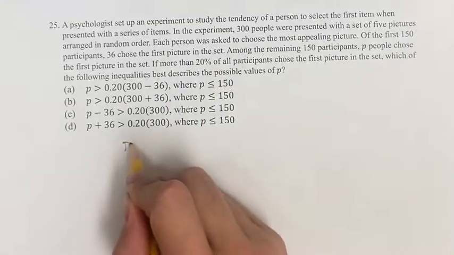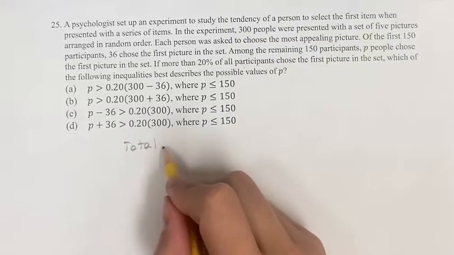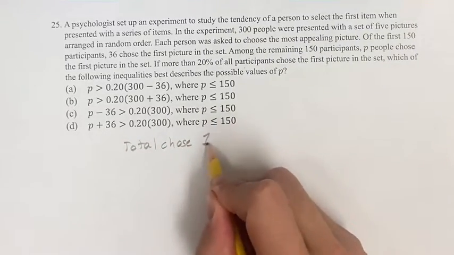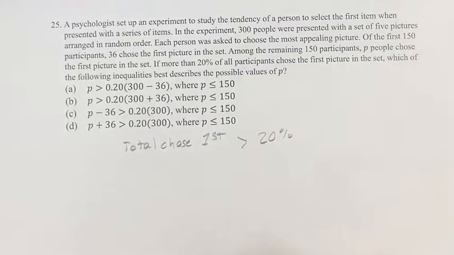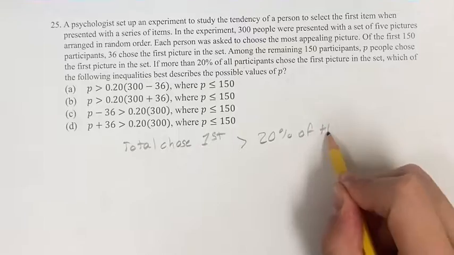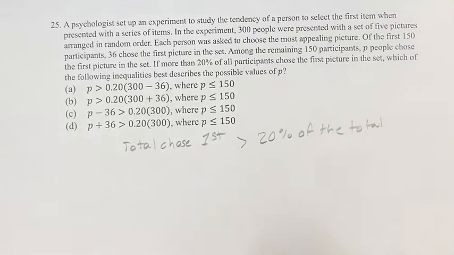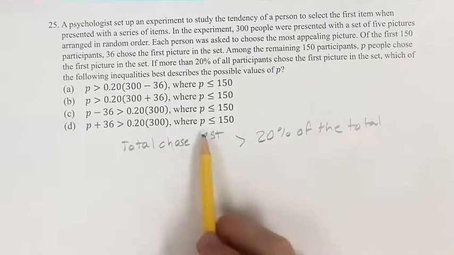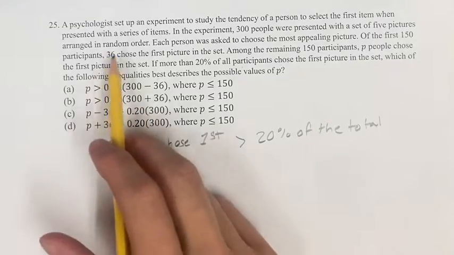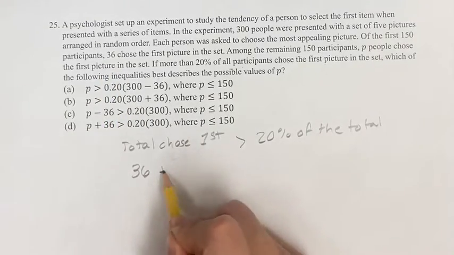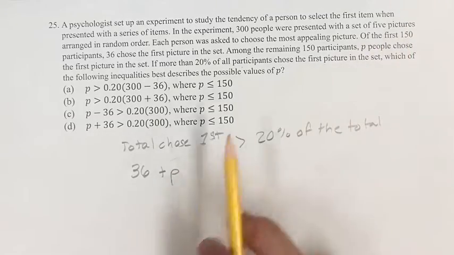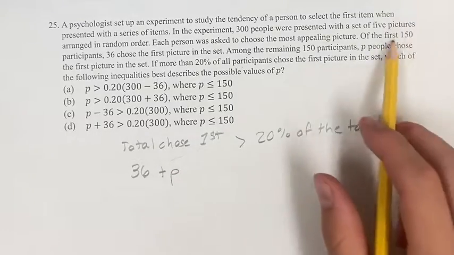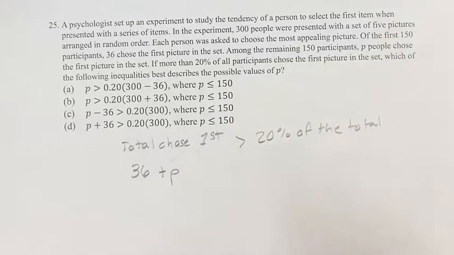So the total who chose the first is greater than 20% of the total. So everybody who chose the first, which we know is 36 for the first half plus P for the second half. So between both of the sets of the first 150 and the second 150, we know a total of 36 plus P chose the first picture.